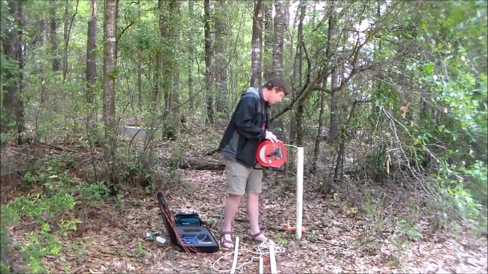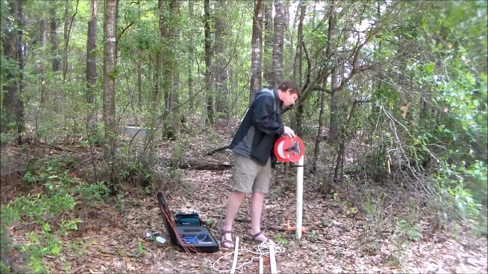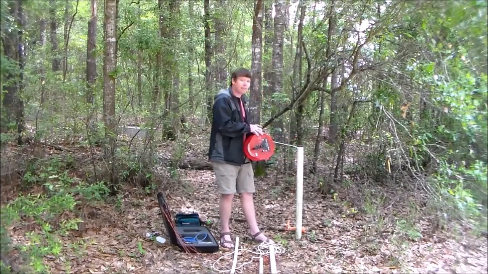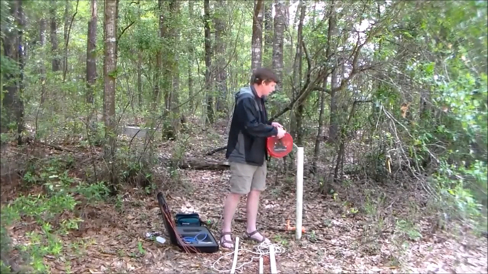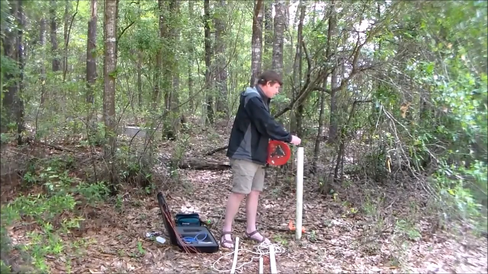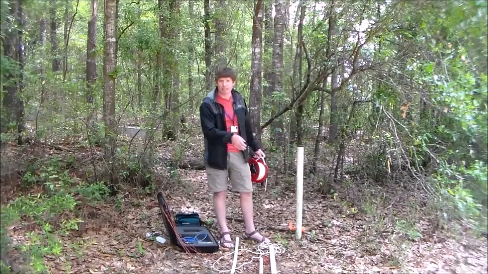Okay, so we are at 8.27 feet, 8.27. We check it again. 8.27 feet again. Okay, 8.27 is our depth to water. I wanted to check it multiple times just to make sure that this pressure transducer, when I put it in there, is not acting like a mini slug.